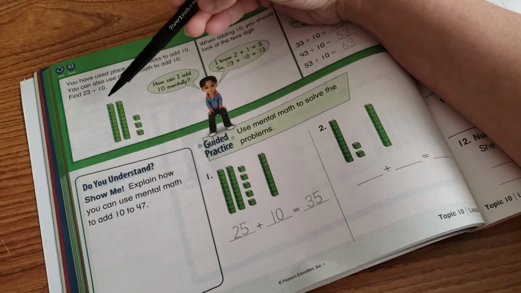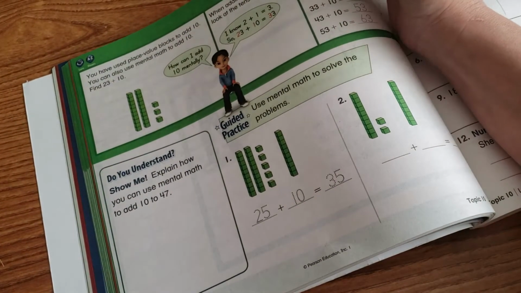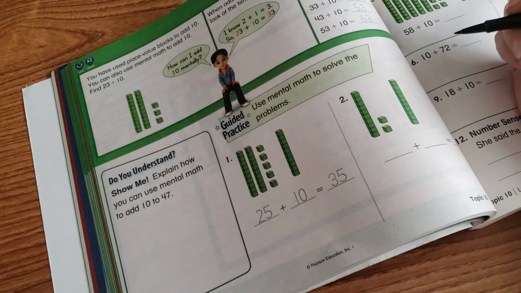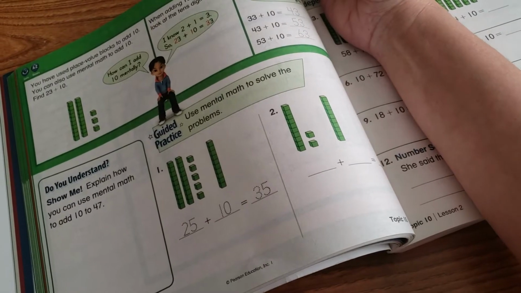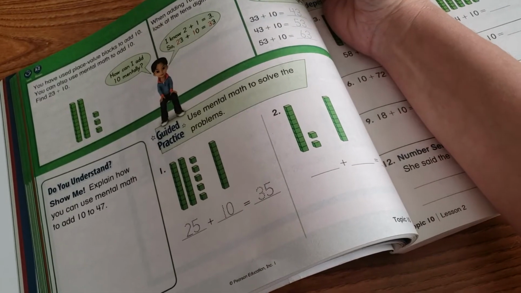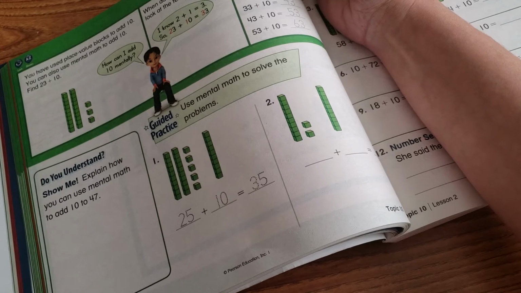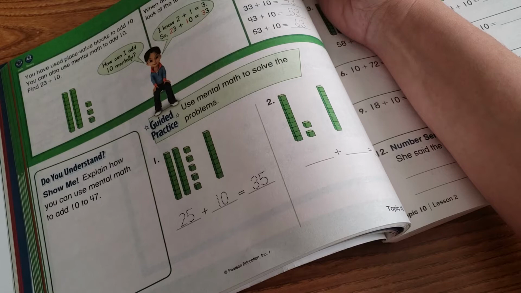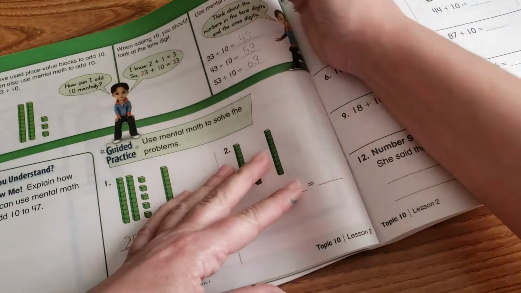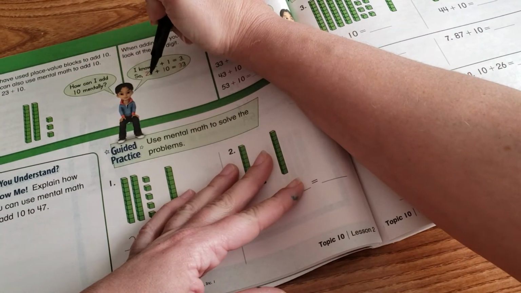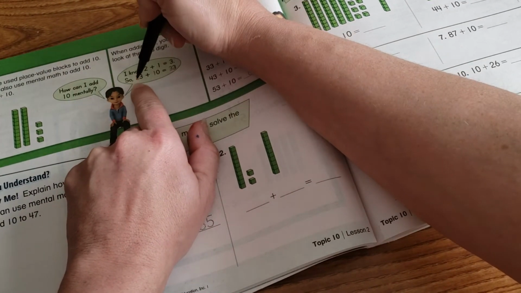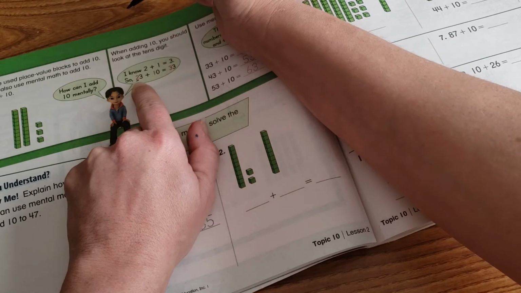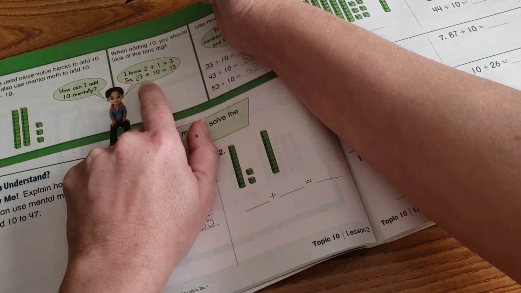So 23 plus 10, we can figure out how to make 10 more than that. When adding 10, you should look at the tens digits. We know from our morning meeting every day that the ones place is always last, right? And the tens are ones' best friend. And tens are always right next to the ones. Right? So in 23, this is our ones place, right? That 3 tells us it's odd. But then we look right next to our ones, and that's our tens place. So 23 has 2 tens and 3 ones.